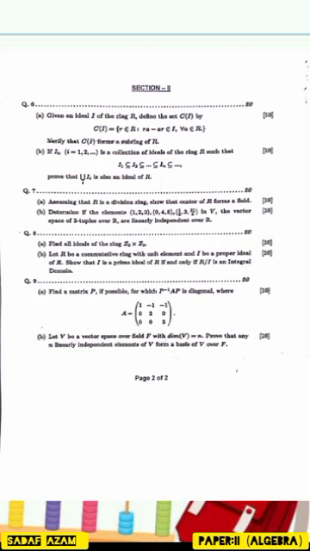Question number 8A. Find all ideals of the ring Z2 multiplied by Z2. B. Let R be a commutative ring with unit element and I be a proper ideal of R. Show that I is a prime ideal of R if and only if R over I is an integral domain.